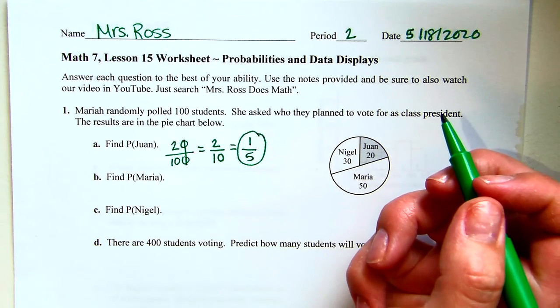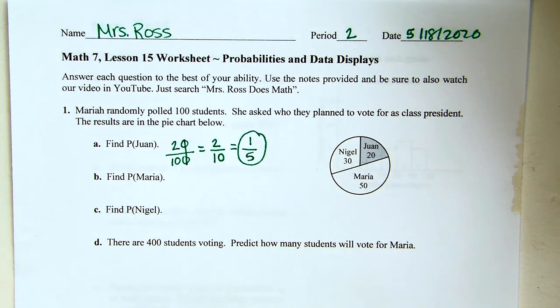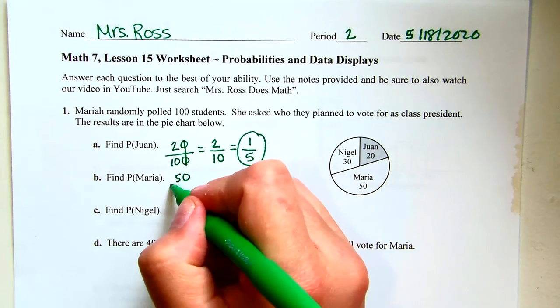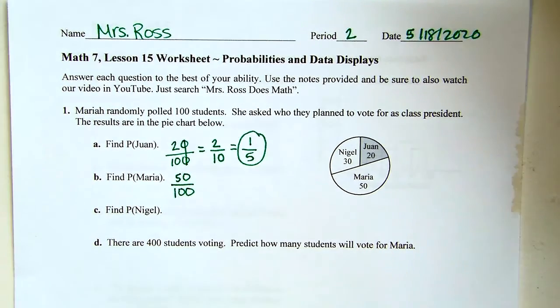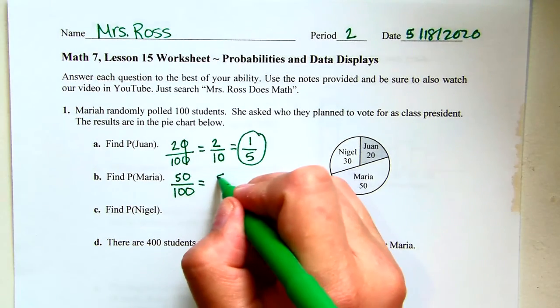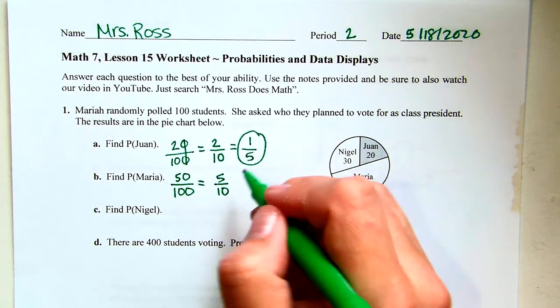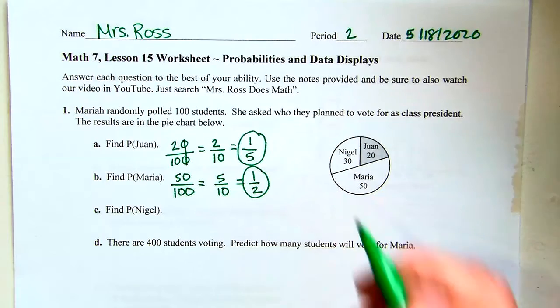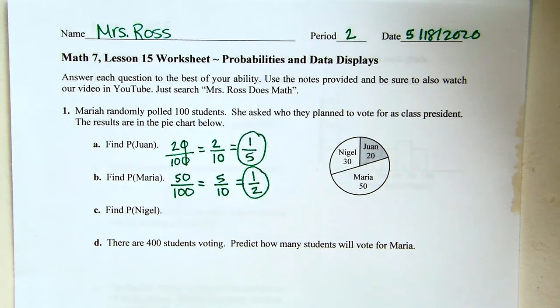Next, I'm moving on to Maria. Now Maria, 50 students said that they would vote for her out of 100 students polled. So I'm going to go 50 over 100. Now I'm going to reduce that to be 5 over 10, and I'm going to reduce that once more to get 1/2. So that means that the probability of Maria getting a vote is approximately 1 out of every 2 students.